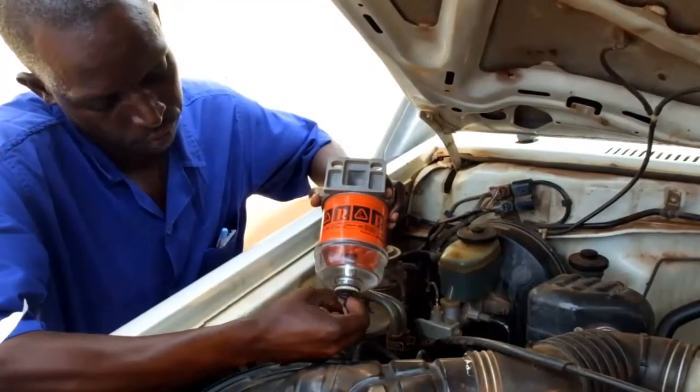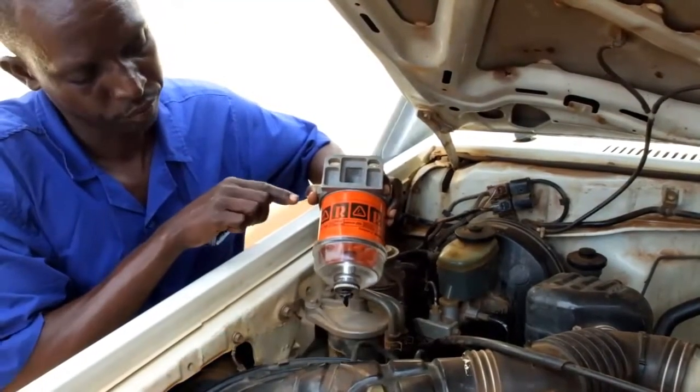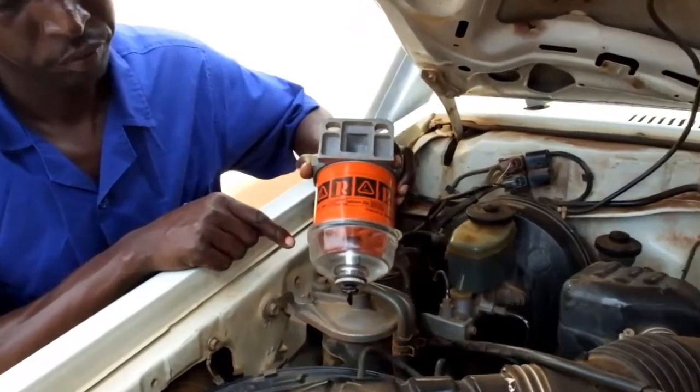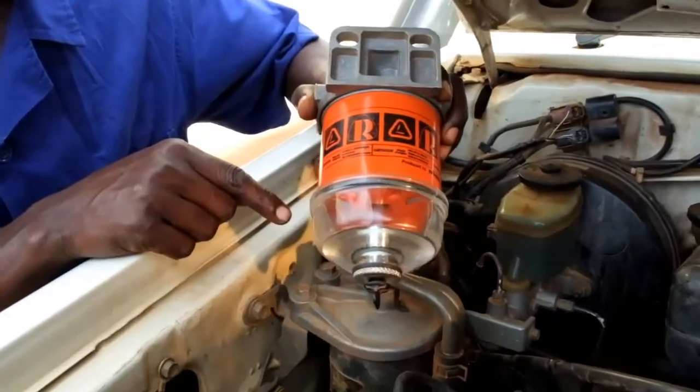This one on Make 2 models, if they are fitted with this type of filter, visually see on the glass if there are any impurities and you can drain from the bottom.